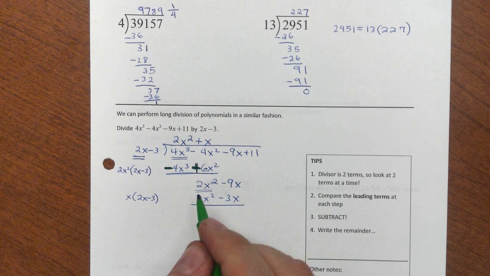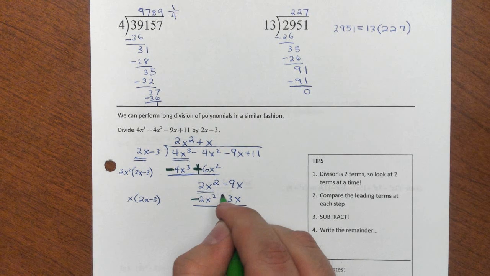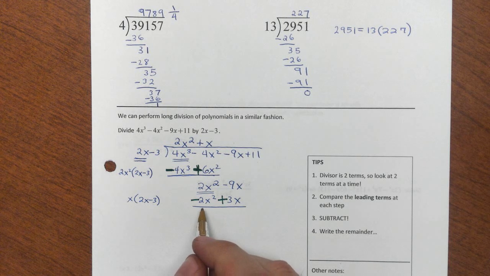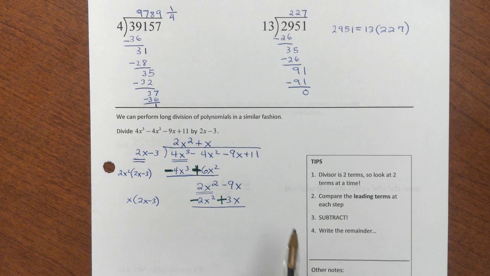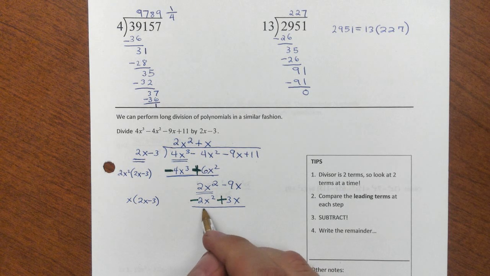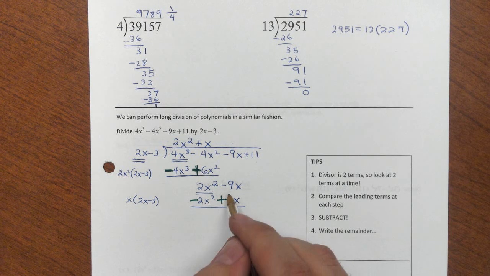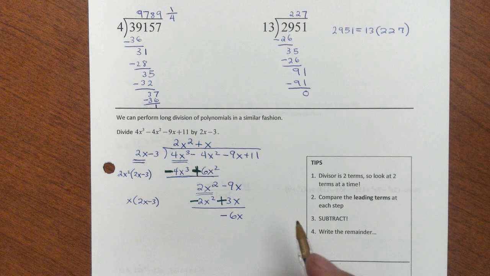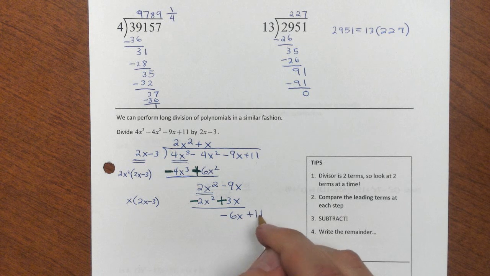And again, what I want to do is subtract. What I'm doing is I'm using a different pen to cover that up. You can also just use your pencil and darken it harder over that. But you need to remember to subtract and change these signs. 2x squared minus 2x squared is 0. That's what I want. Negative 9x plus 3x is negative 6x. And I bring down the plus 11.